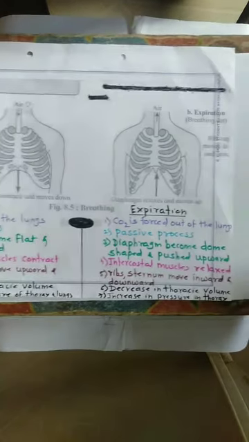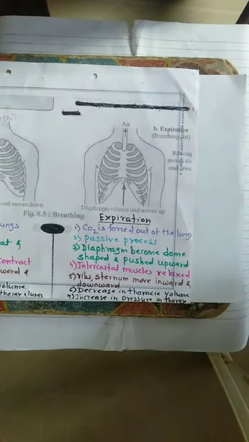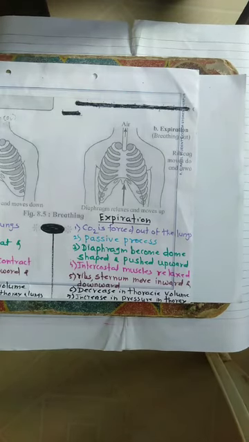Now let's see the second process of breathing, that is expiration. What is the process of expiration and how does it happen? Expiration means the process of releasing carbon dioxide to the atmosphere. During expiration, air containing carbon dioxide and water vapor pours out of the lungs. Expiration is a passive process. Now let's see how this process happens.